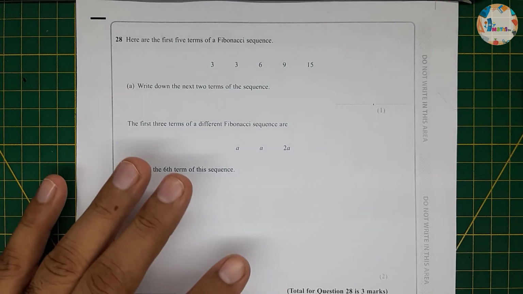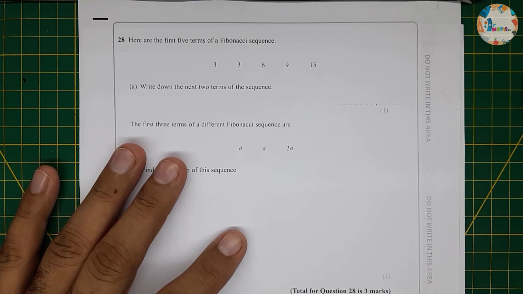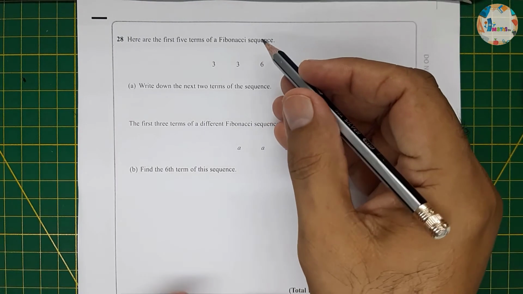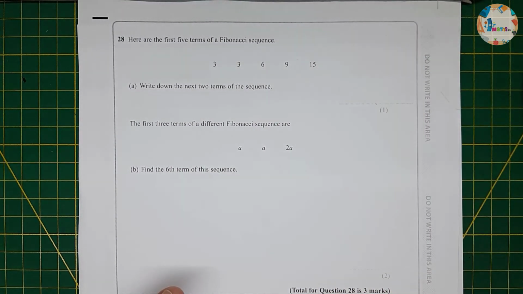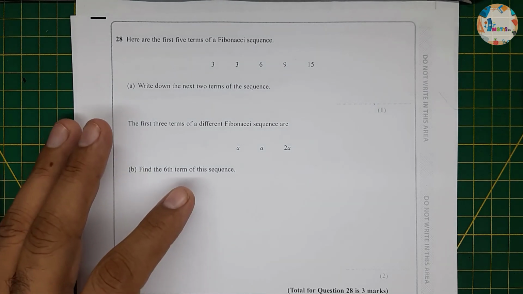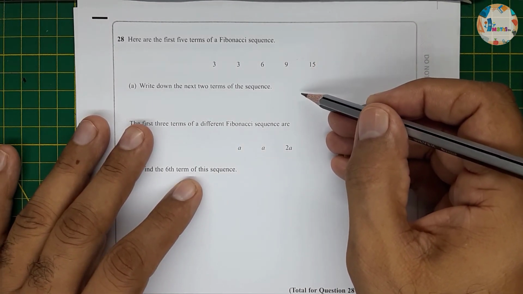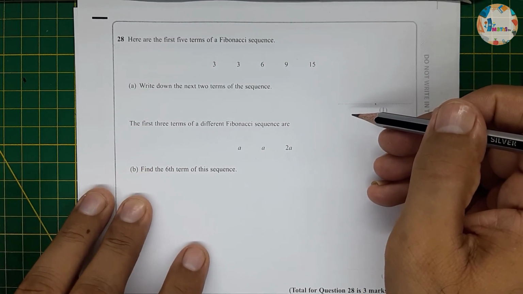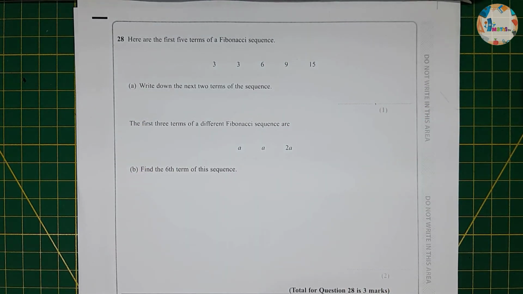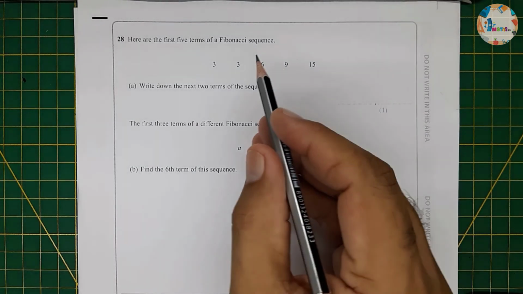Here are the first 5 terms of a Fibonacci sequence. So these are the first 5 numbers. Write down the next 2 terms of the sequence. So we will be checking what the next 2 numbers will be.